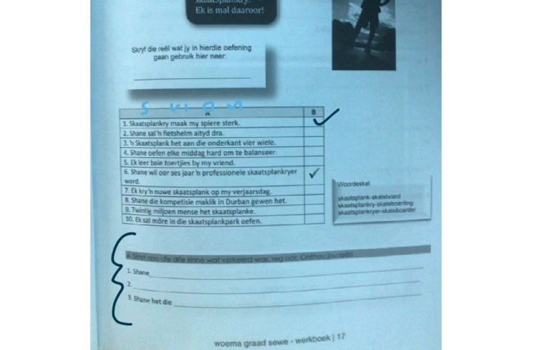in the correct order. Okay, to give you an example, the next one says, Shane sal 'n fietshelm altyd dra. So that order is incorrect because the word altyd always has to go with your verb. He will always wear a helmet, not he always a helmet wears. Okay, so that one's incorrect, so we need to fix it. So at the bottom, we will write the correct order.